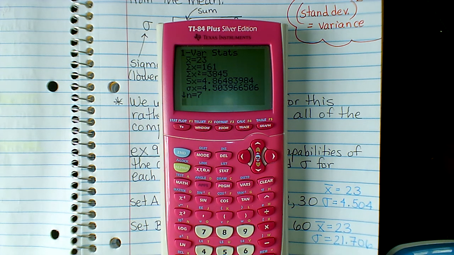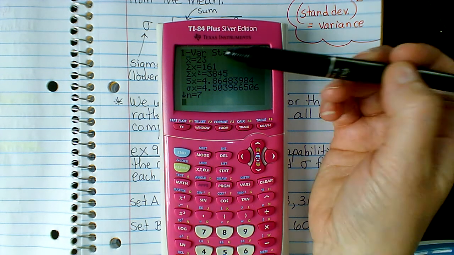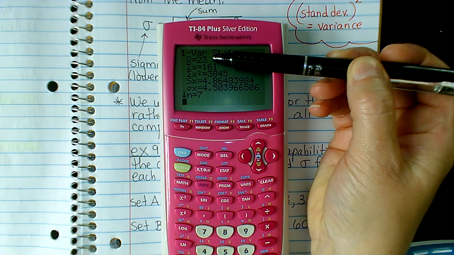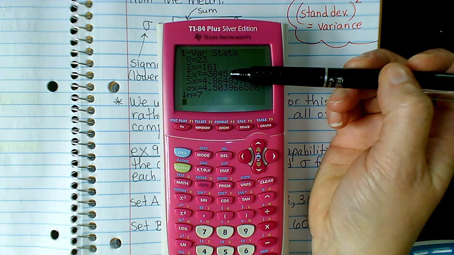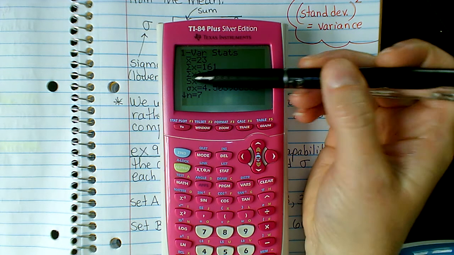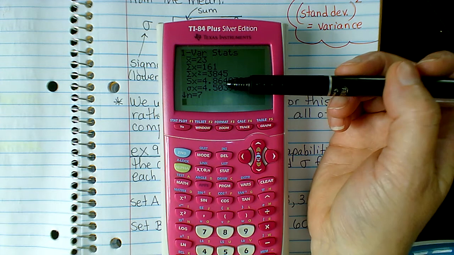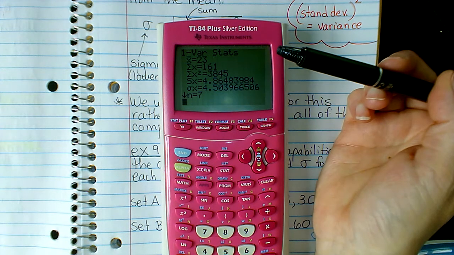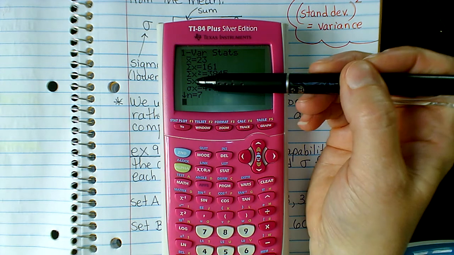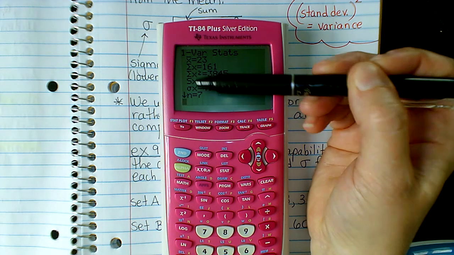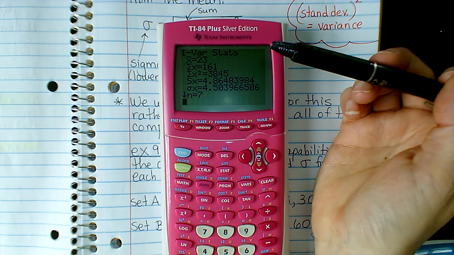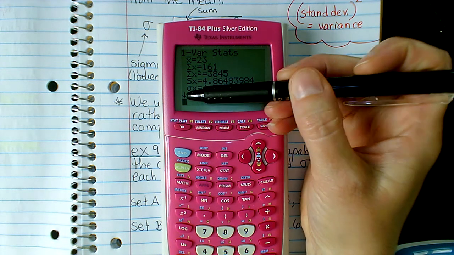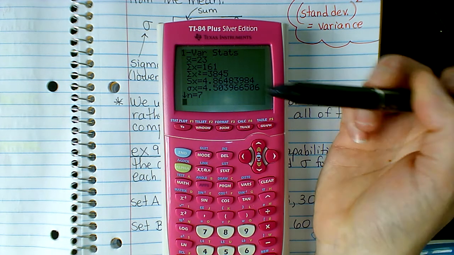All right, now we just have to know what we're looking at. Well, the X bar is the mean, so that's 23. That's just the sum, don't worry about it. That's the sum of the squares, don't worry about it. Then we have S of X, don't worry about that. And then we have the little sigma. Both of these are standard deviations. One of them's a sample, one's a population. We're going to use the little sigma one. Then we have n equals 7.